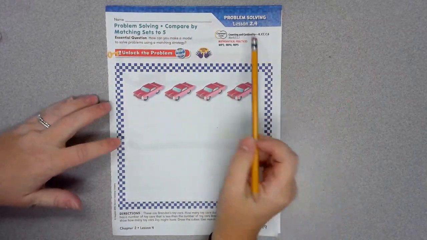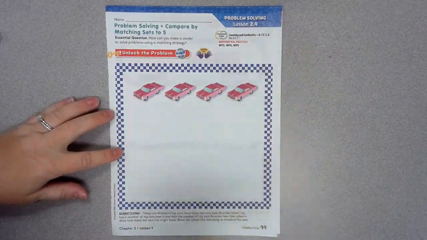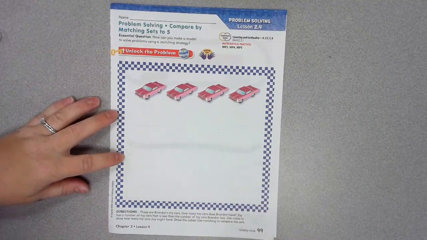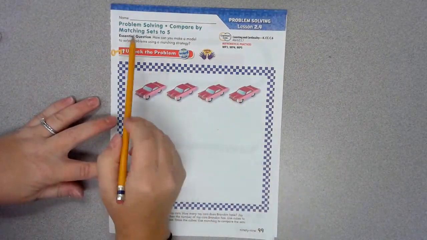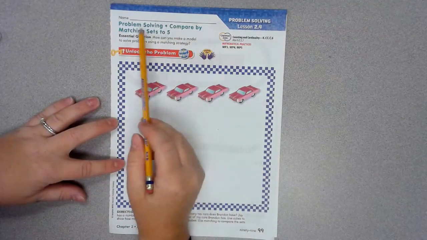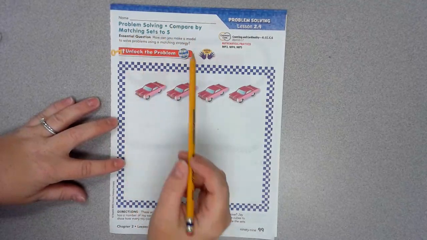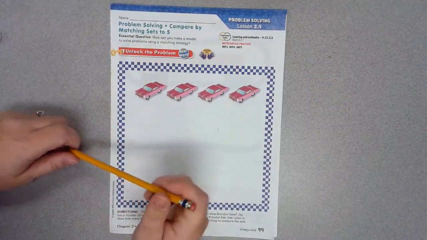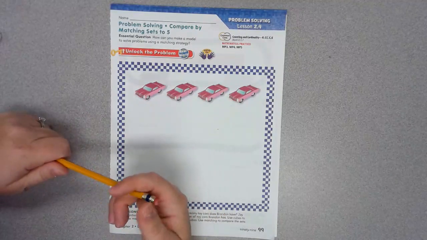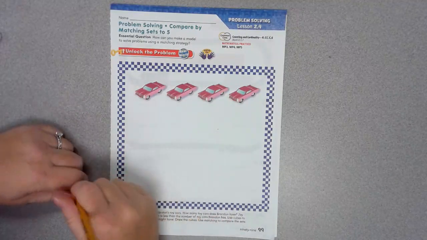Today we are doing lesson 2.4. It starts on page 99. It's a 9 and a 9. And we're going to be problem solving today. Compare by matching sets of 5. And our essential question is, how can you make a model to solve a problem using a matching strategy?